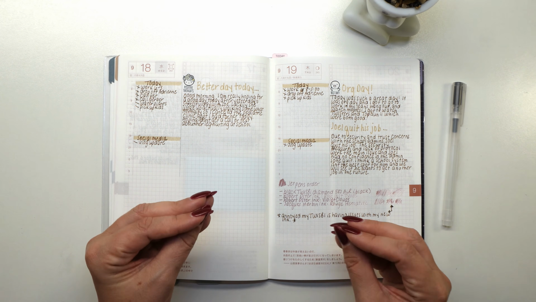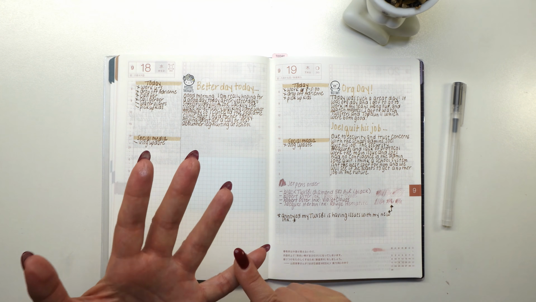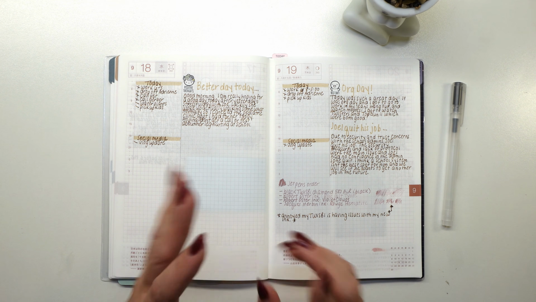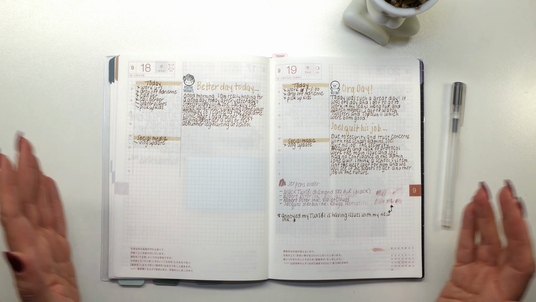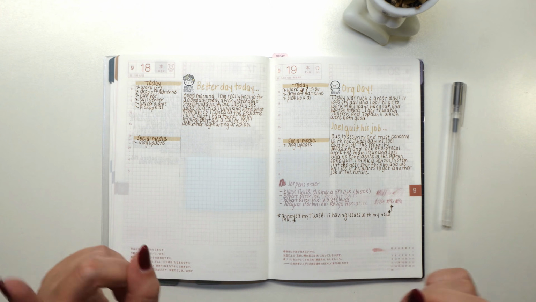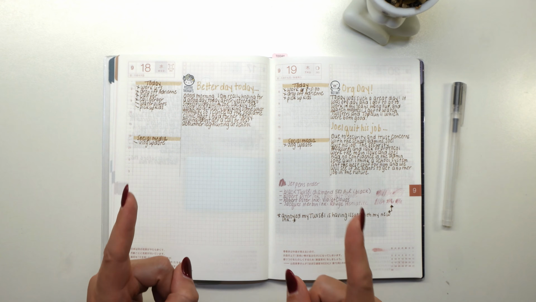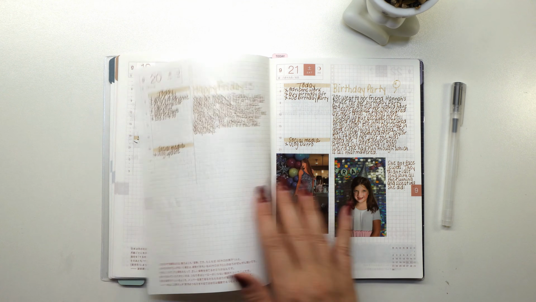I would love to know, because I loved those two colors. I got a pink color and a purple color, and the shimmer was just beautiful, and I want to use them, but I can't. So let me know what ink or what pen I should use for those inks.